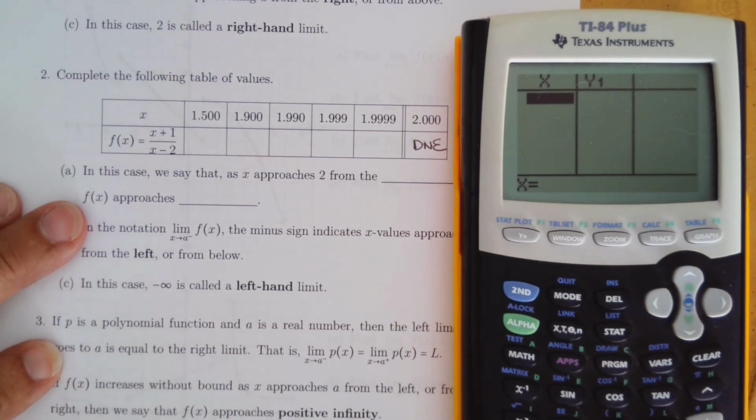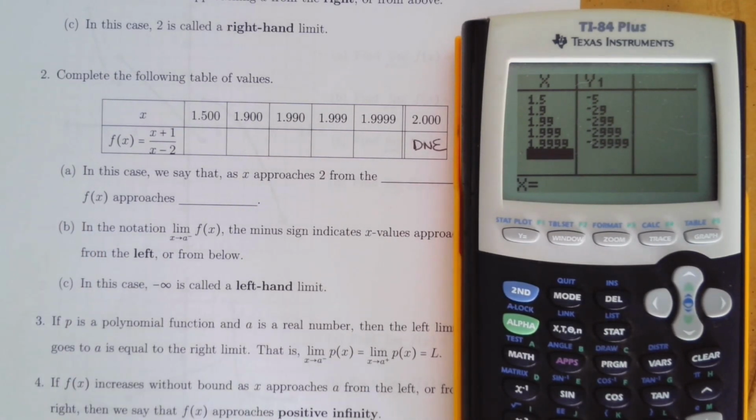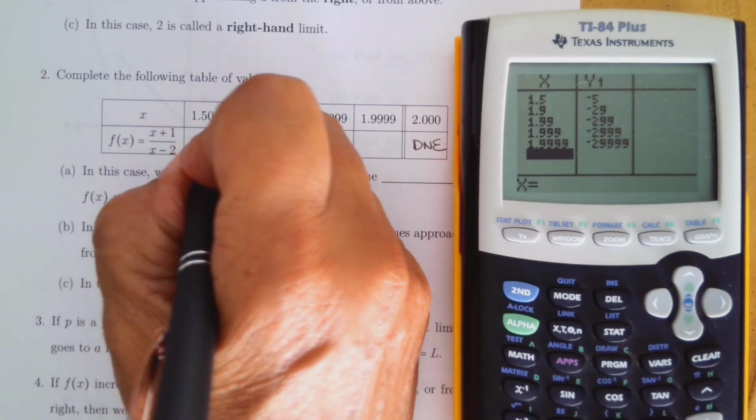So we're going to do 1.5, 1.9, 1.99, 1.999, and 1.9999. Now, we got -5 when we used 1.5.